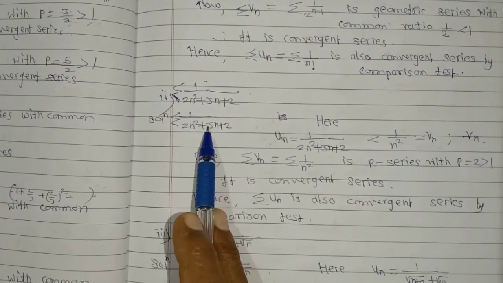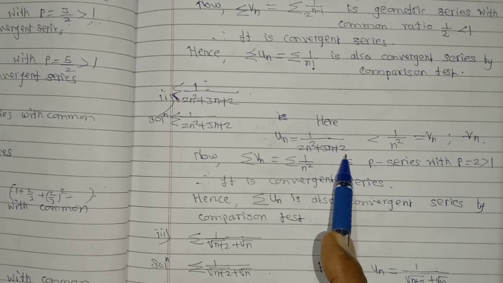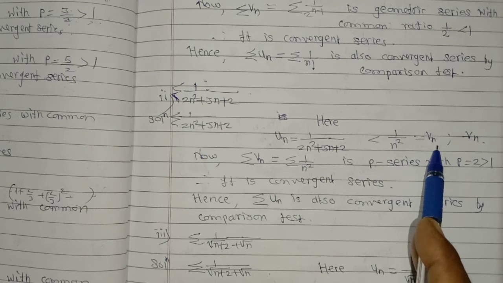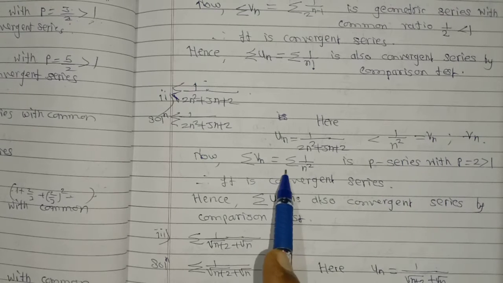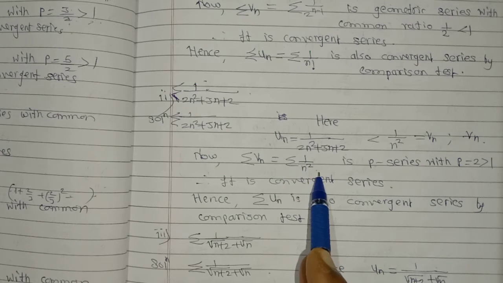Un is less than 1 upon n square, which is considered as Pn. Summation of Pn equal to summation of 1 upon n square. It is a P series, and a P series is convergent if P is greater than 1. Here, P equal to 2 is greater than 1.